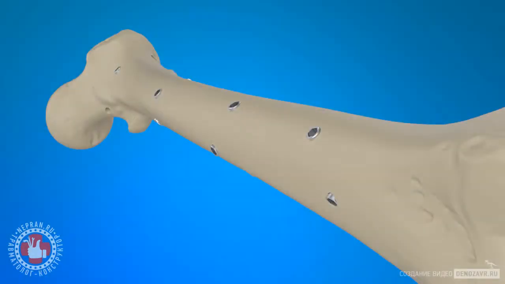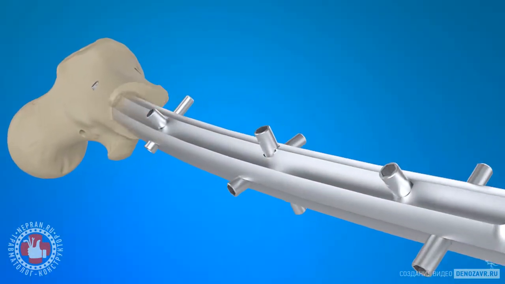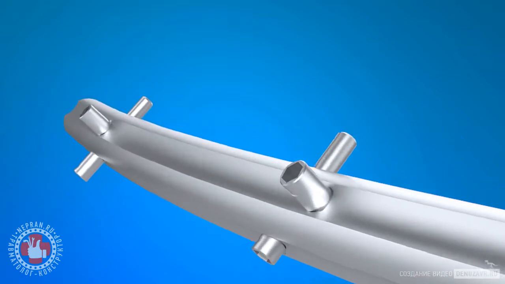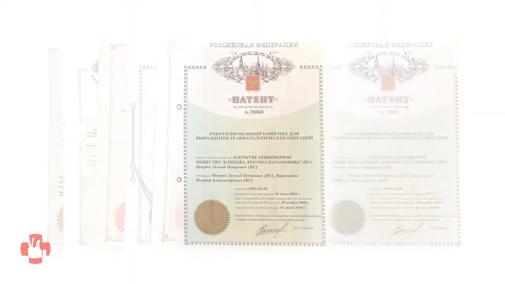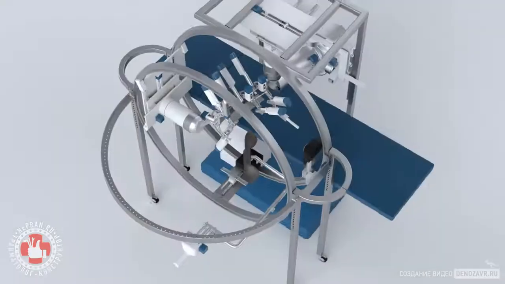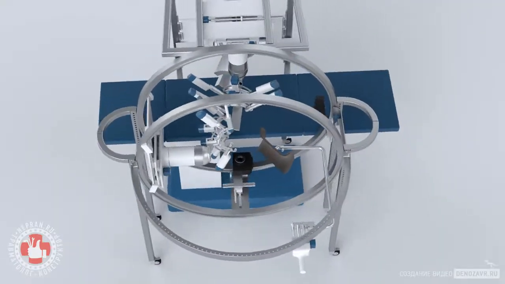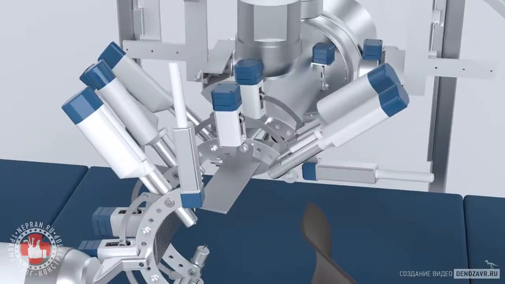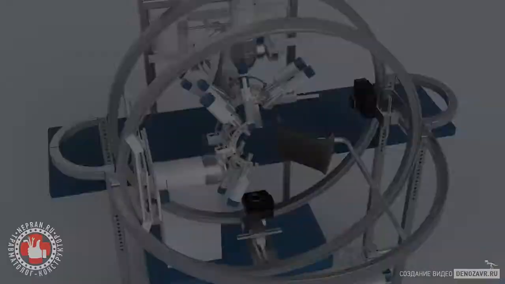This design can withstand the full load, even with comminuted and oblique fractures, but installing such a rod is quite laborious, and we have developed a model of traumatologist robots for close accurate reposition and the osteosynthesis of fragments. The basis is 3 manipulators.